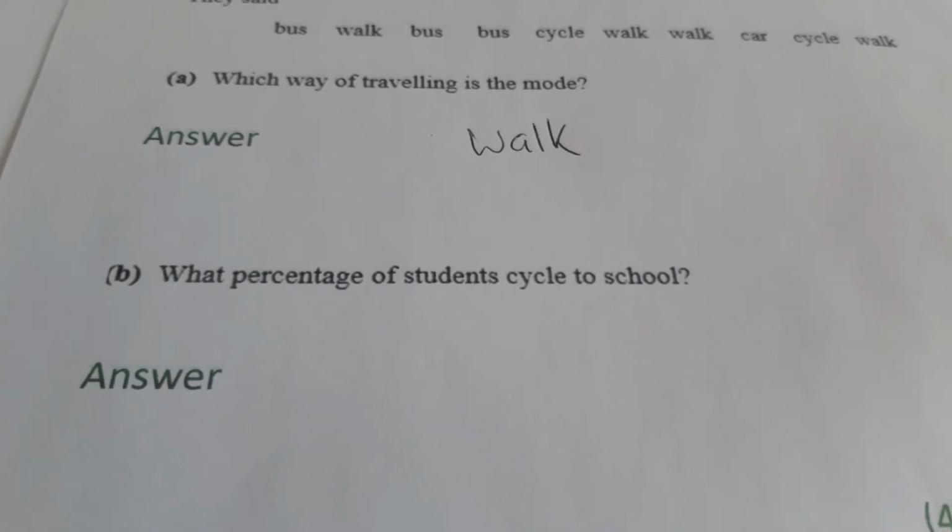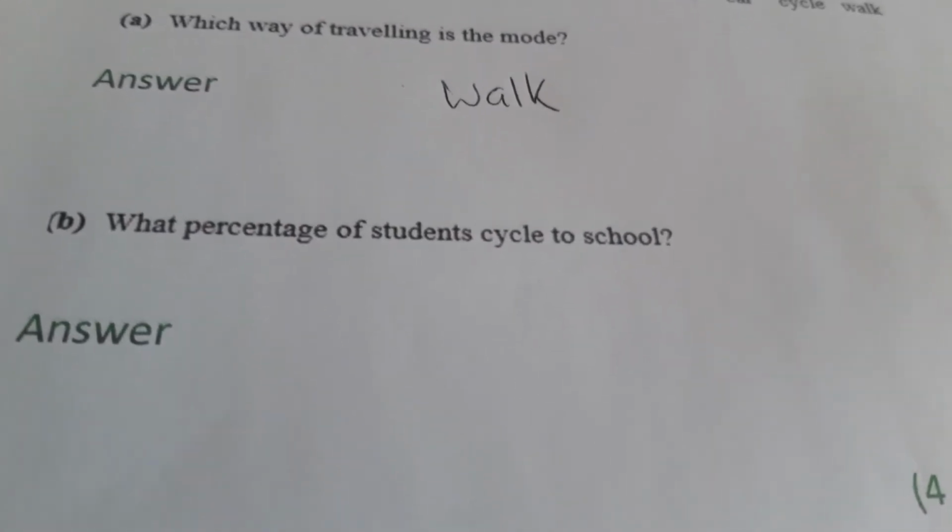What percentage of students cycle to school? Well, you have 10 students. So first of all, you write the fraction over 10. Cycling to school is 1, 2, just 2 out of 10. Times that by 100 to make a percentage, 20%.